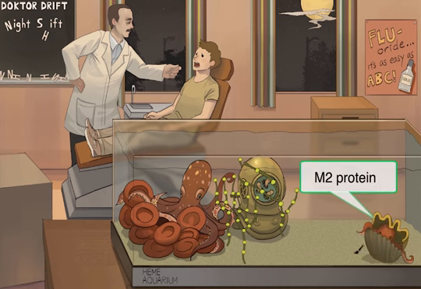Notice how the shell's ridges look like M's? And there are two M's to remind you of M2 protein. Remember, this M2 protein is needed to create the proper pH for viral uncoating. Theoretically, if we can prevent viral uncoating by inhibiting M2, we can prevent viral replication. And that's what drugs like amantadine and rimantadine do.